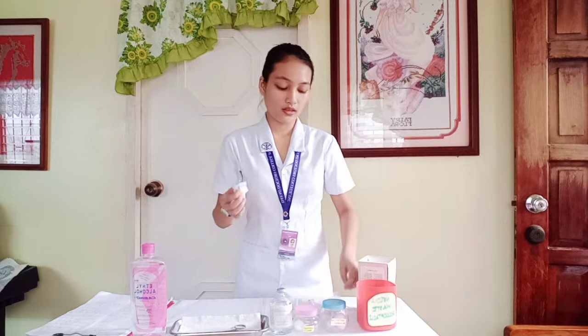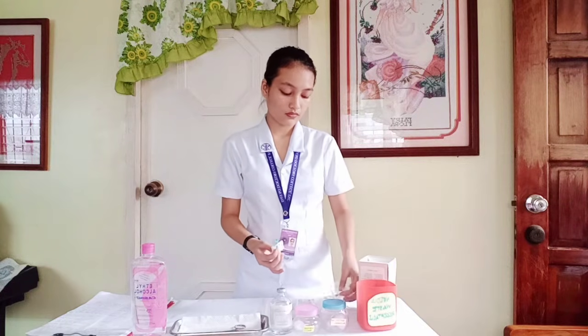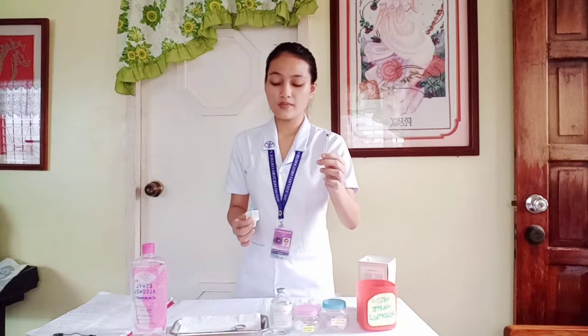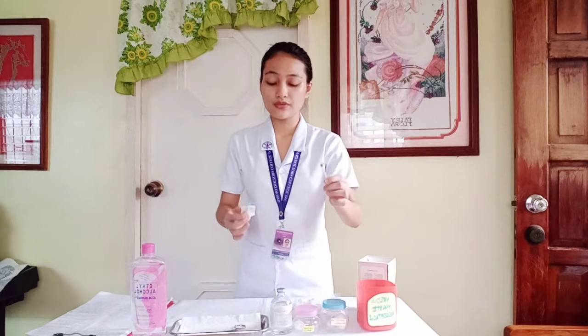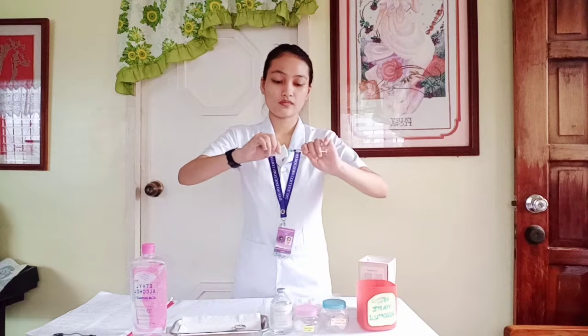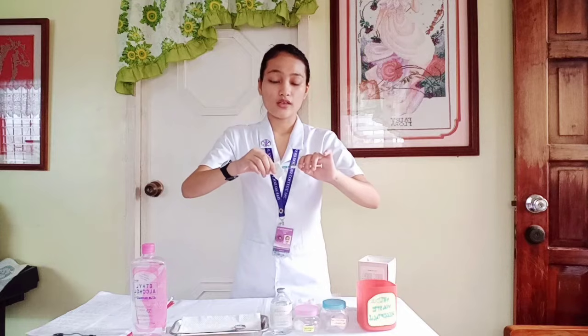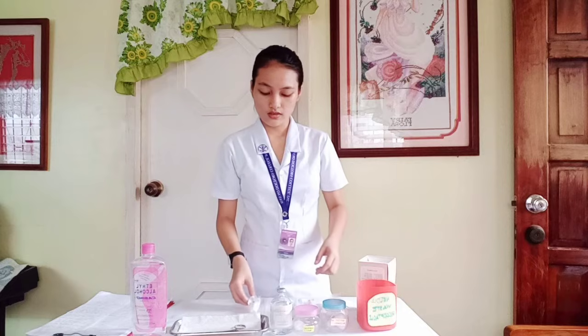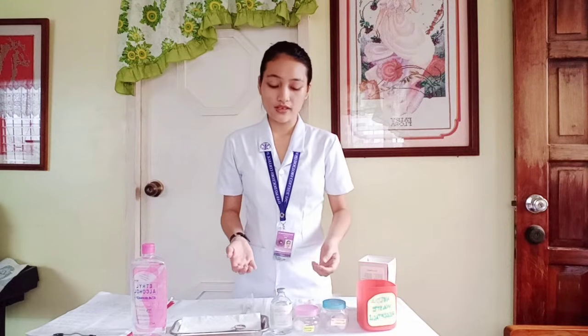Okay, so we'll also have to open the package of the vial access device or the aspirating needle, and then connect the barrel of the tuberculin syringe to the aspirating needle. Secure and ensure that the connection isn't loose. Okay, set it aside first, and then open the medication vial.